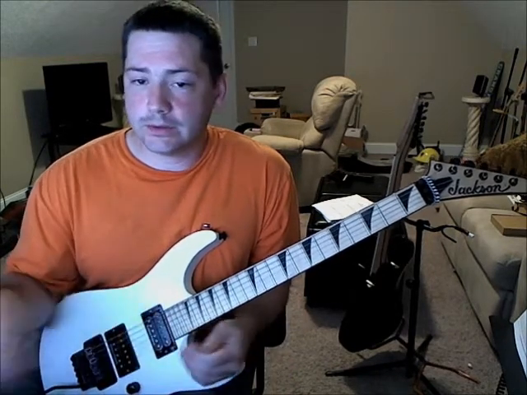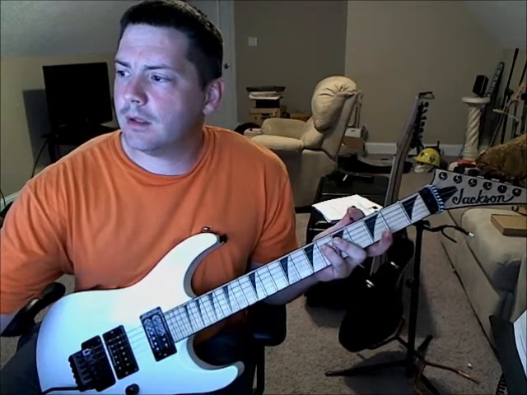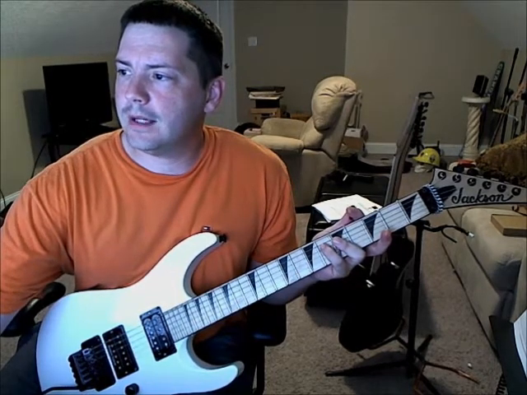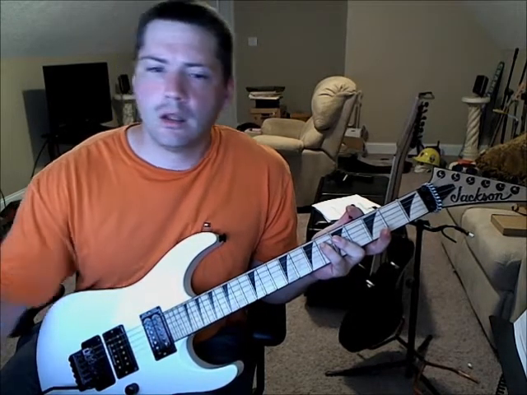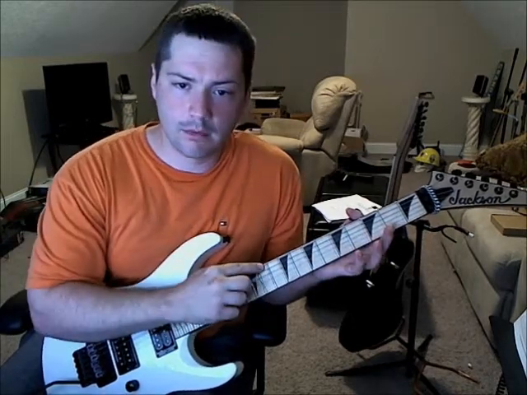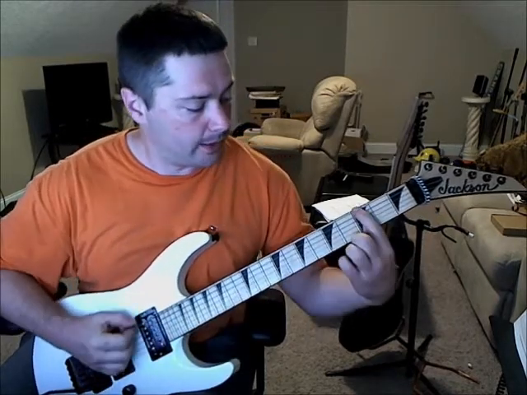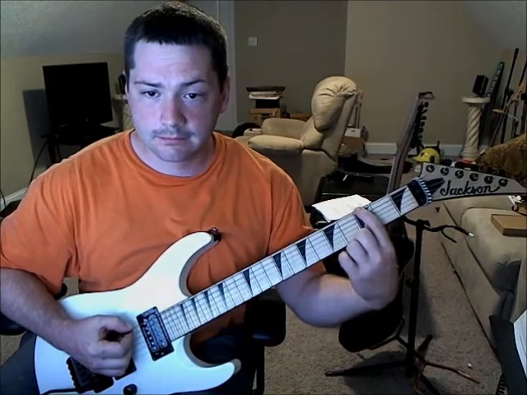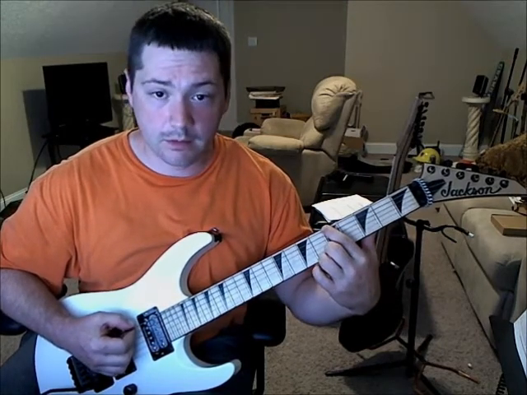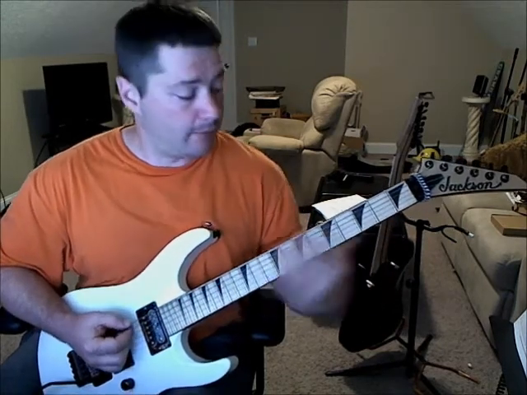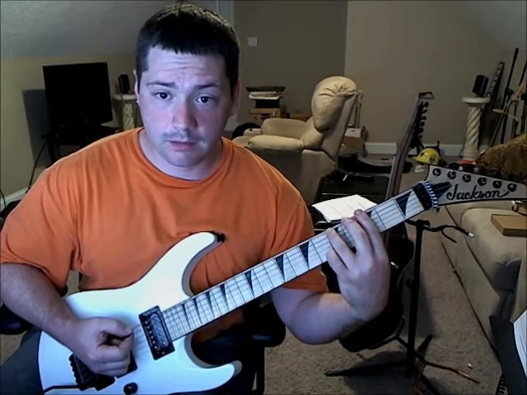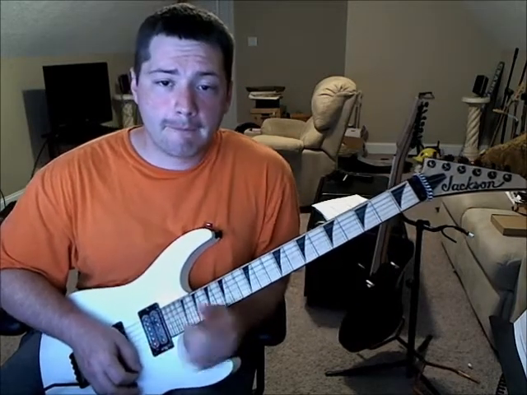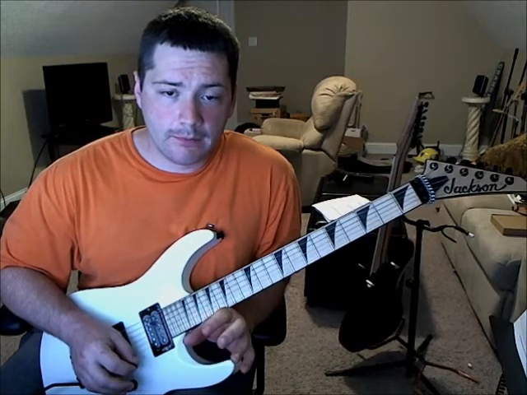Now let's go to intervals. An interval is just an easy way of saying the spaces in between the notes. If I go from here to here, there's an interval. Here, here, here, there are 2 intervals. So first, let's look at one thing before we go any further.